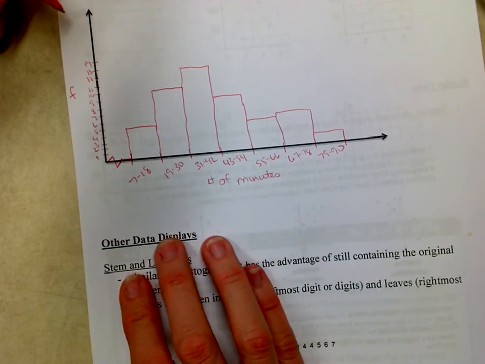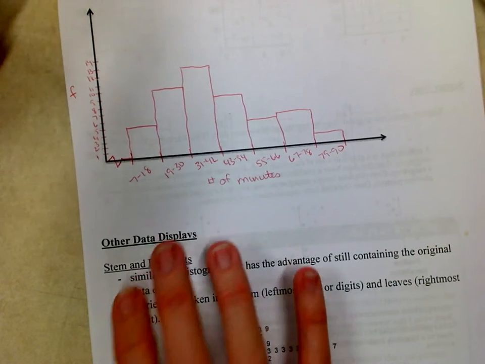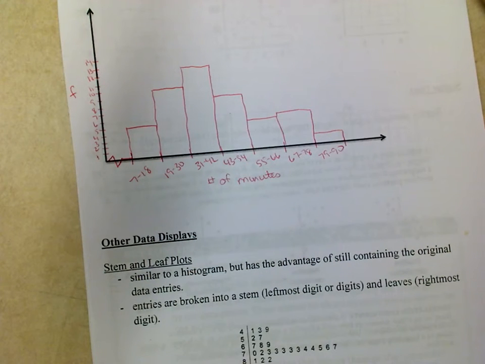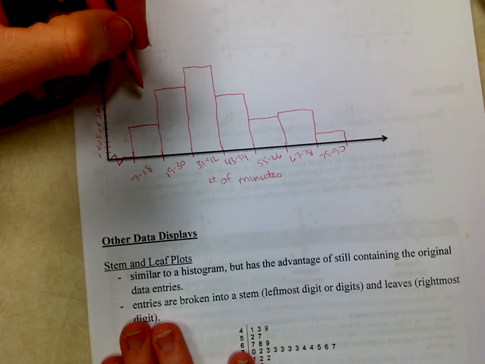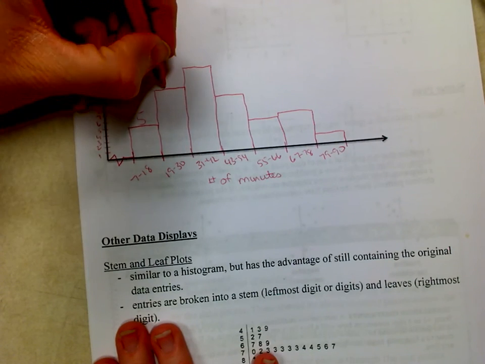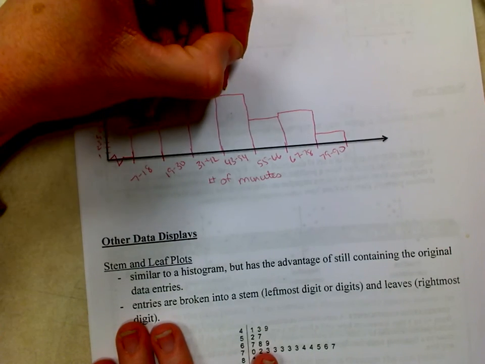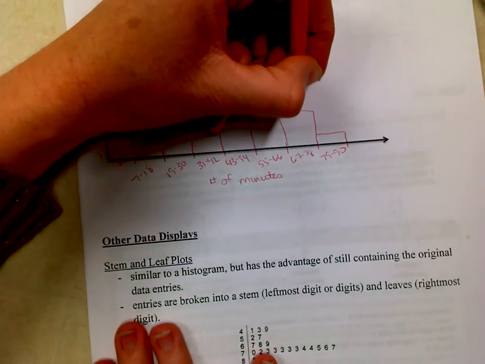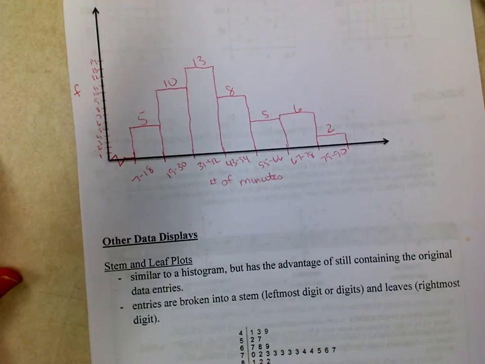One option that you do have is if, for example, you had to count by 5s or by 50s or by 1000s on the frequency axis, depending on the problem, one thing you may want to do, and it's completely optional, is write the actual frequency amount on the top of the bar in case you needed to work additional problems with those.